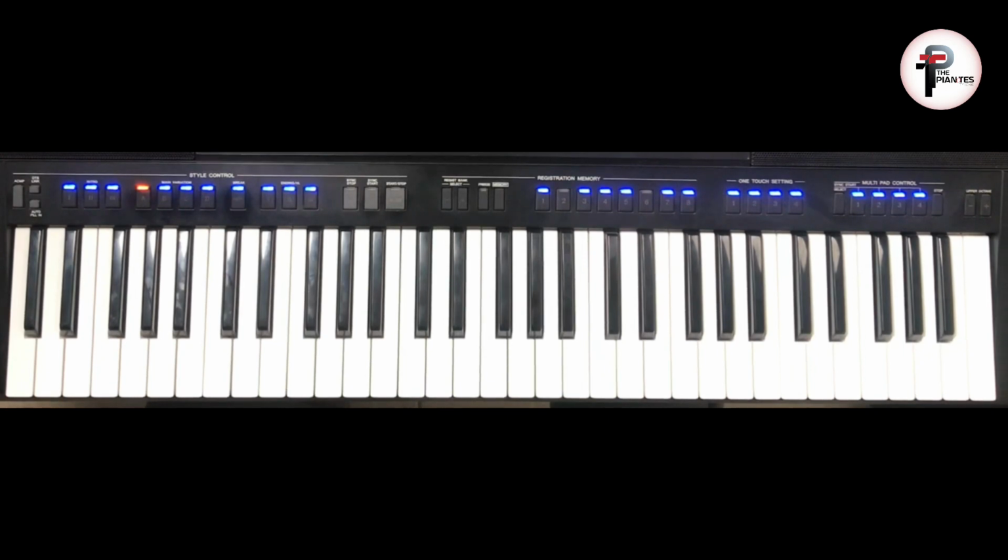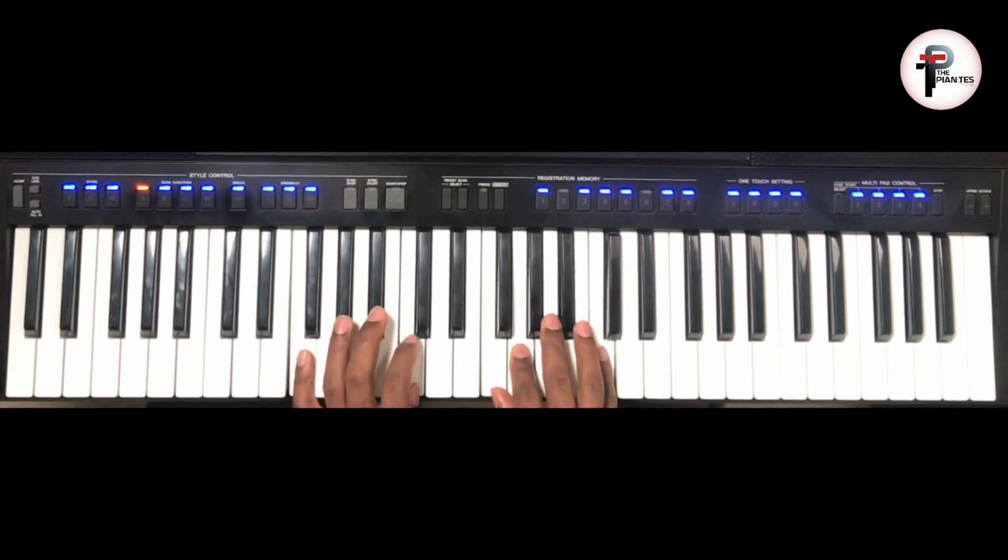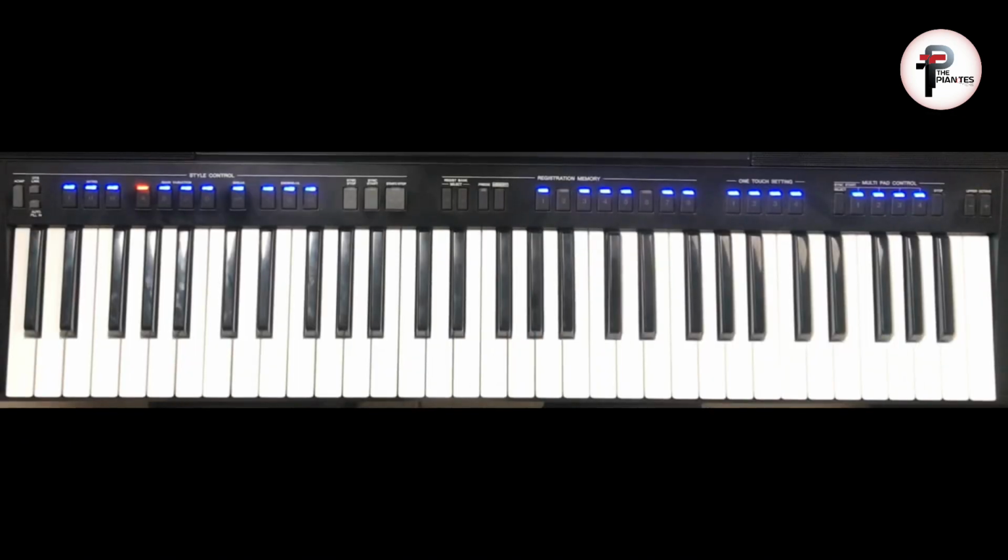So now the question remains, which one do we use to go to a 4? The answer lies between the third and the second. So let's try and play a 2 as a diminished 7. This one.